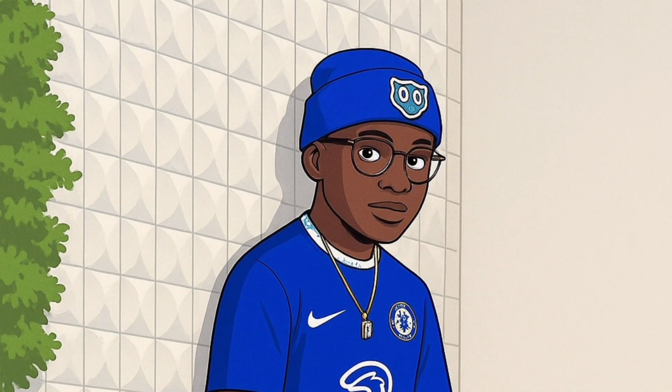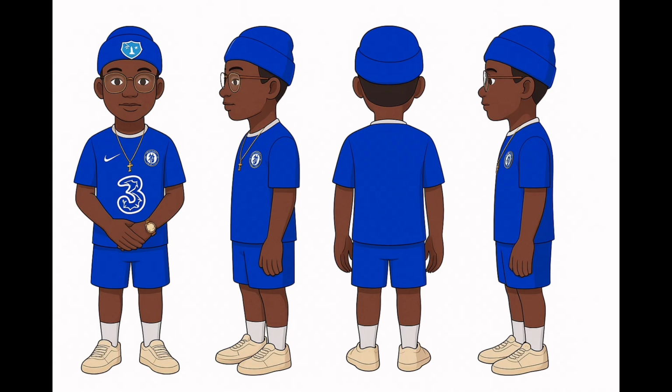Hello guys, I want to show you how to use ChatGPT to create cartoon characters with your smartphone, and I'll be using the ChatGPT app for this tutorial.